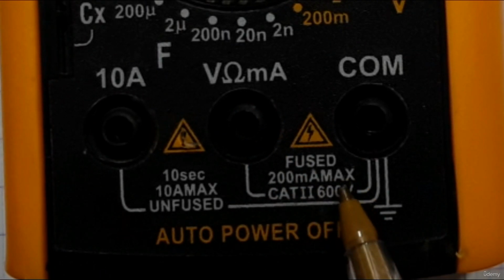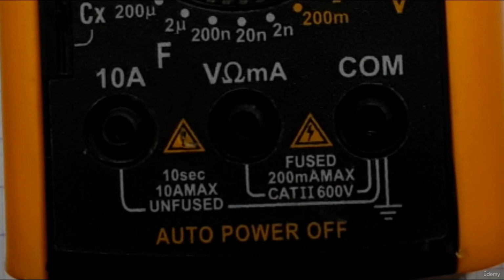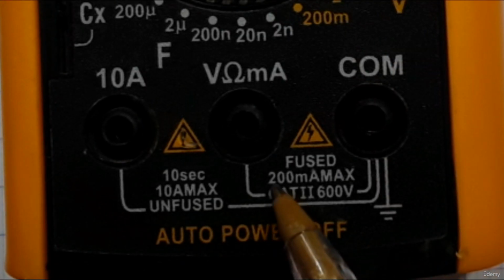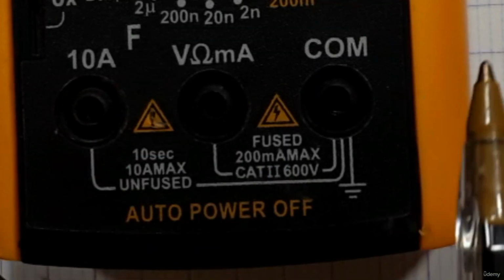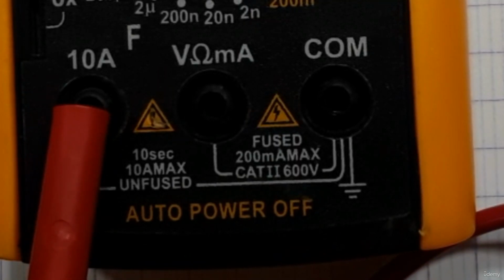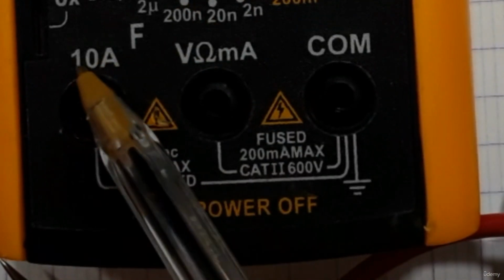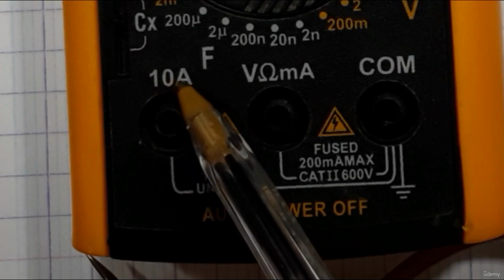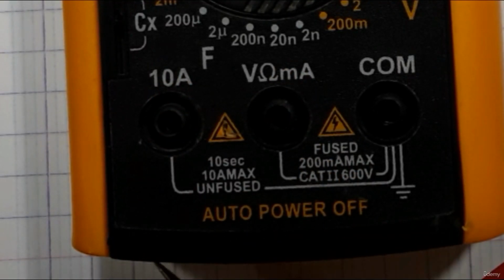If you know that the amps that flow in a circuit are greater than 200 milliamps, now you should use this. You should connect the red probe here. Why? Because here we have up to 10 amps, but here just 200 milliamps.